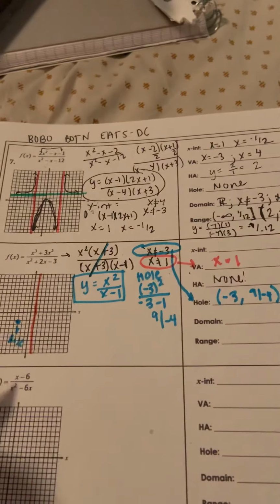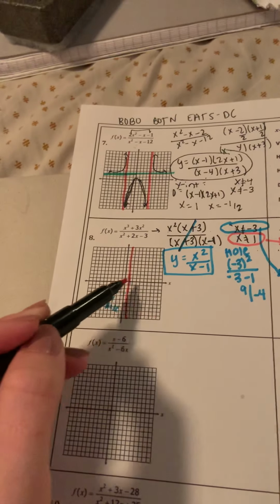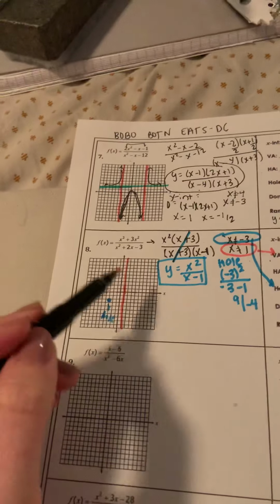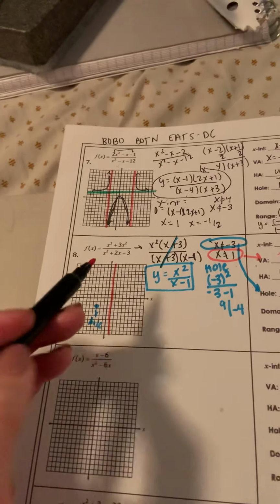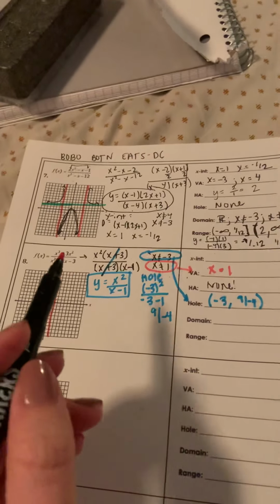The only other thing I can do now, and once again, I don't really know a lot about the shape. If I knew that I had a horizontal asymptote, I could then sketch my graph from there, but I don't know a lot about the shape of this graph. So I'm going to have to plot some points, and I'm going to have to do a little bit of figuring out here. So I want to now find my x-intercept.